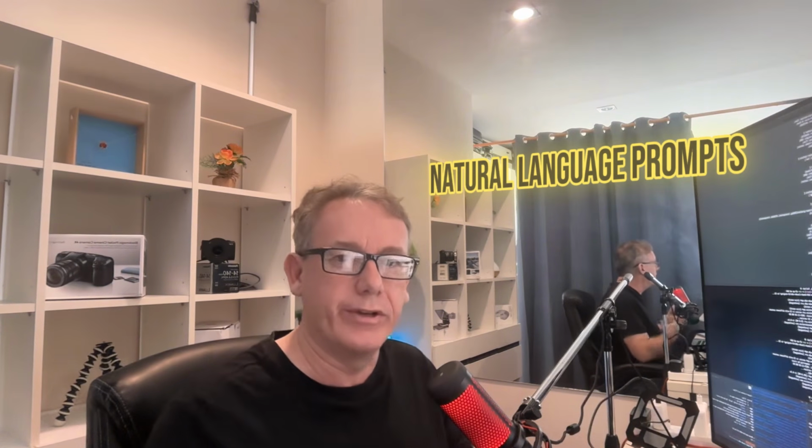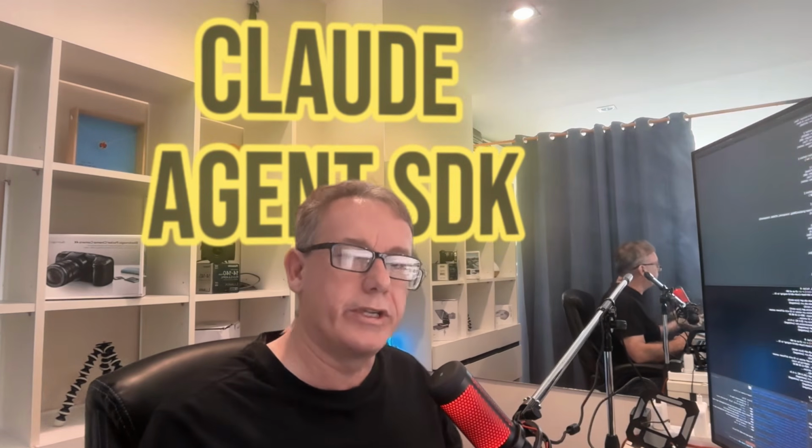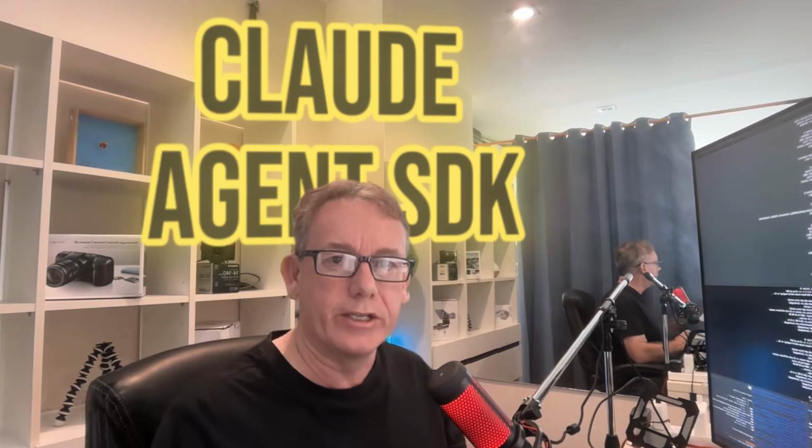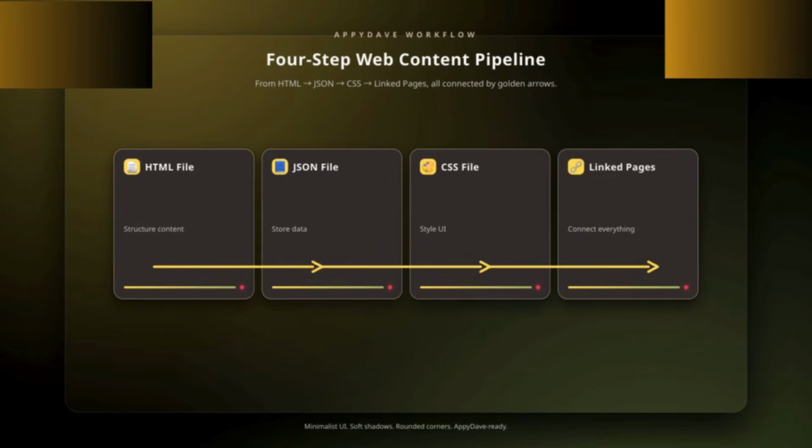And what we've been able to do is build this complete application just with natural language prompts. And we did that using context engineering. That's with the BMAD method. And the backend system that we've built is using the Claude Agent SDK. So this is giving us all the power of Claude Code within our own web applications. So the demonstrations we did was that we were able to create HTML pages, JSON documents, CSS files, make sure all the links go from page to page. Now, all the code is available. You can check it out in the repository.